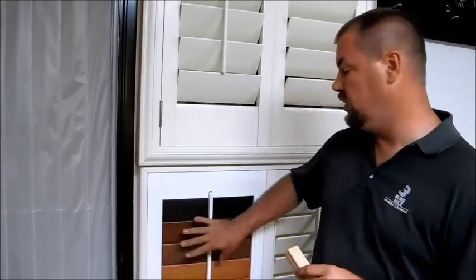So again, those are the three major differences in plantation shutters. You have your true real wood, your composites, and your vinyls.